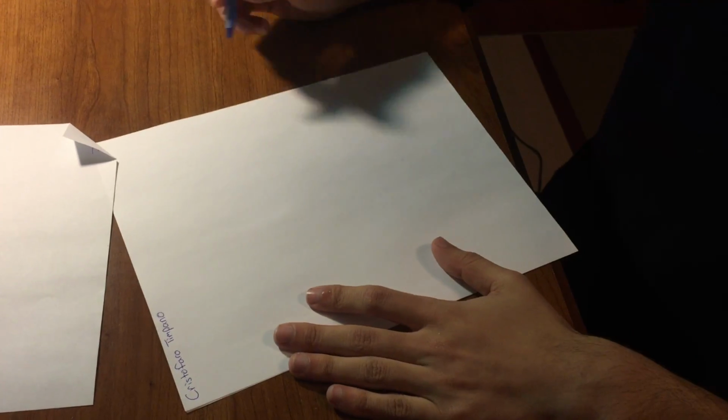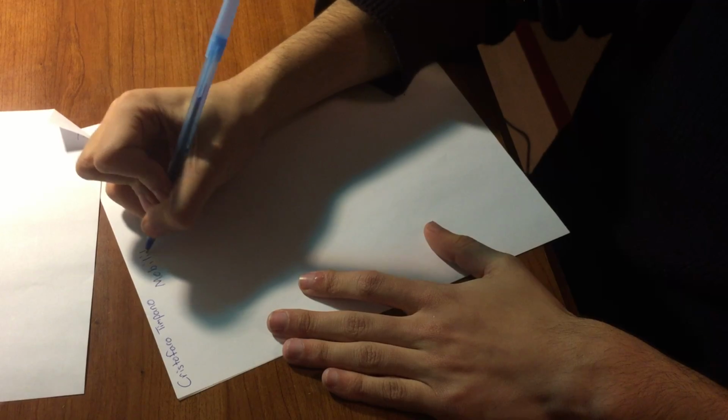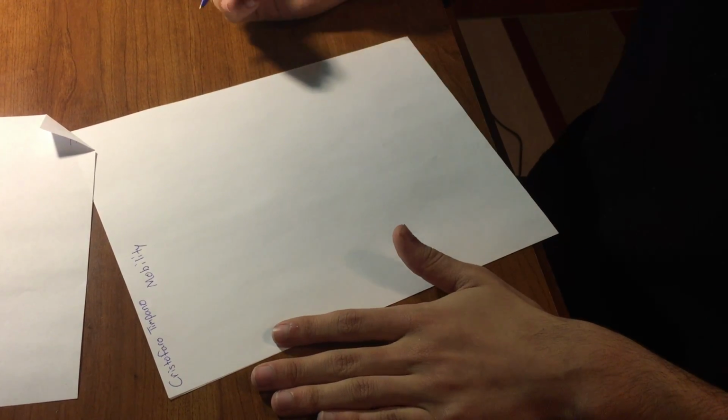I'm Cristoforo Timpano, and I'm going to be explaining mobility of a mechanism. So before I go into explaining mobility, I want to clear up a few definitions.